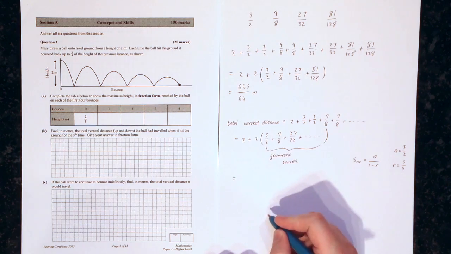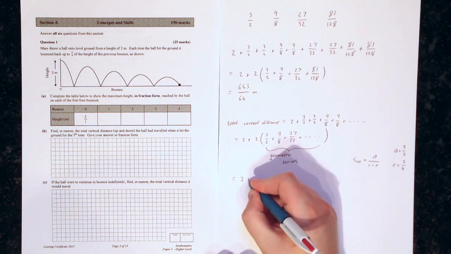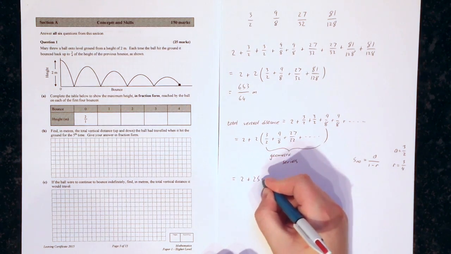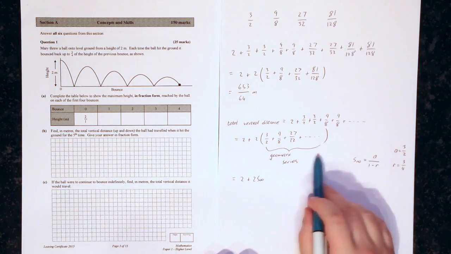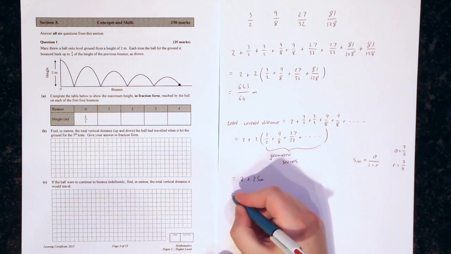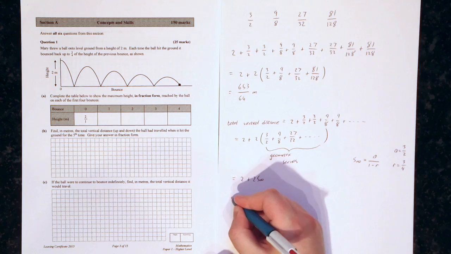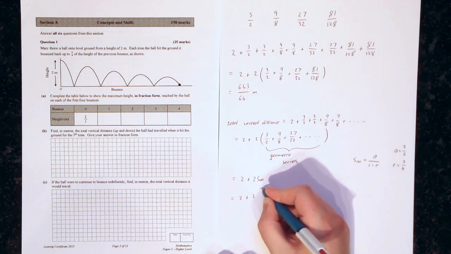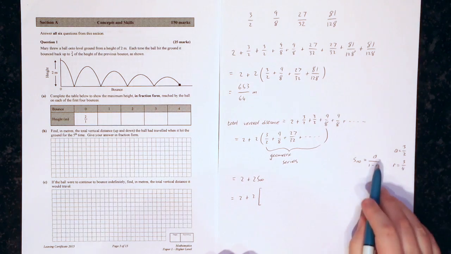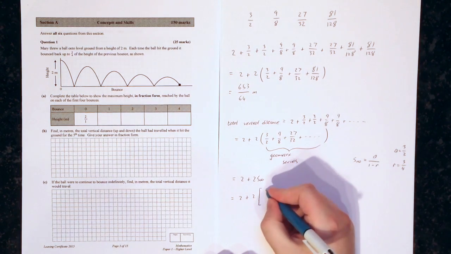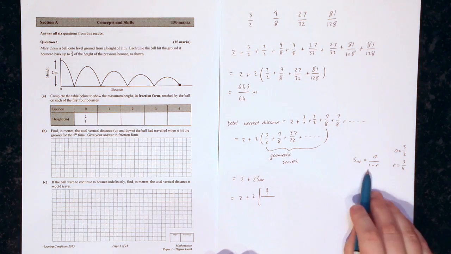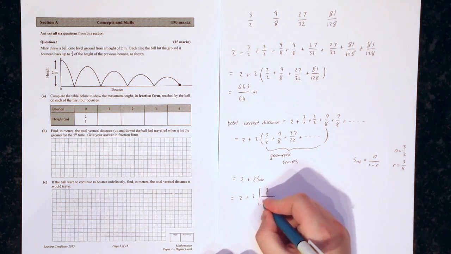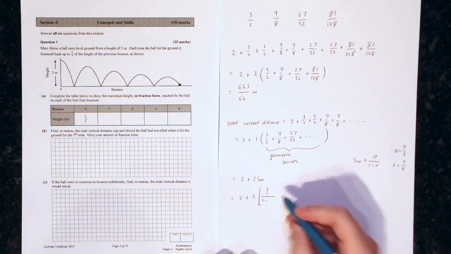So our total vertical distance will be equal to 2 plus 2 times the infinite sum of our geometric series. And thanks to our formula, we know that that's equal to 2 plus 2 times a, which is 3/2, over 1 minus r. So it's 1 minus, and r is 3/4.